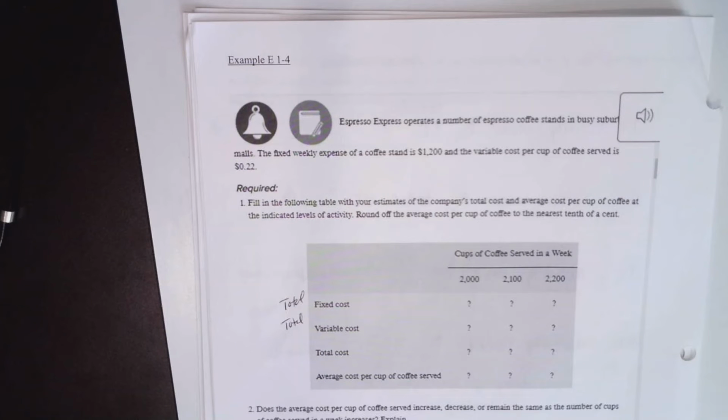Okay. So what is the fixed cost? What are we paying for? Just to put it in context.